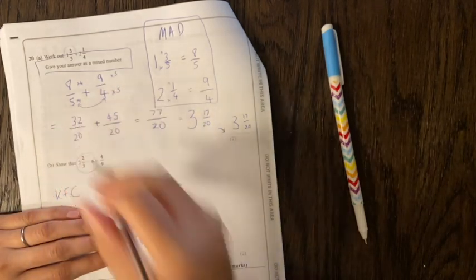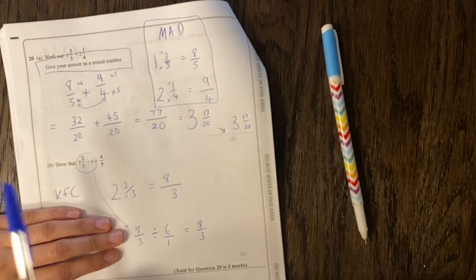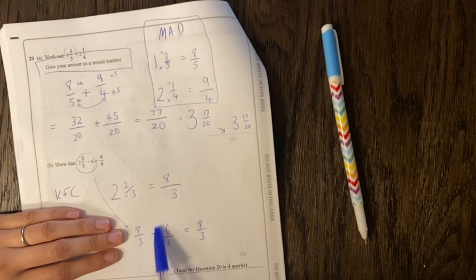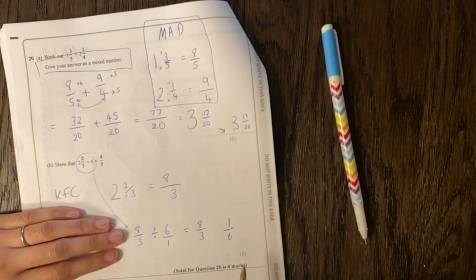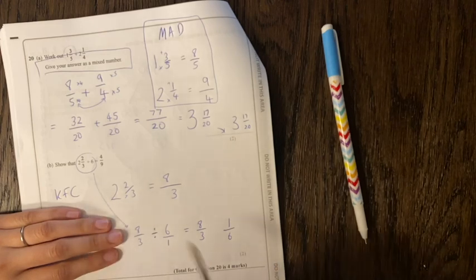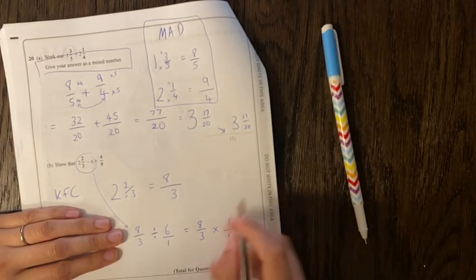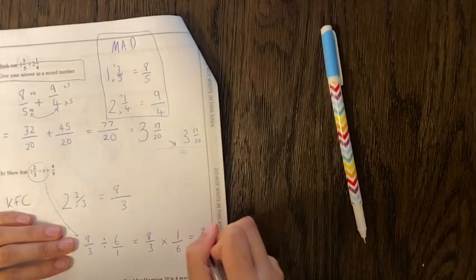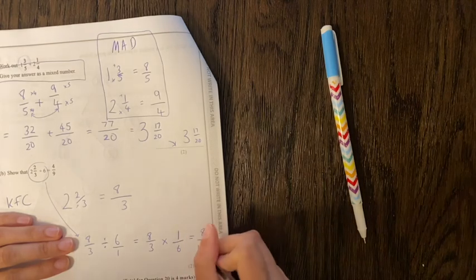So K means keep the first fraction, so equals 8 over 3. Flip the second fraction. So I need to flip this the upside down way. So it becomes 1/6. And you might be thinking, well, there's this gap there. Am I going to put a divide? No. We change, so C is change the sign to be multiply. And now it's super easy to do because we love multiplying fractions. This is the easiest calculation to do with fractions. You do 8 times 1 is 8, 3 times 6, and you can change denominators here if we're not adding. 3 times 6 is 18.